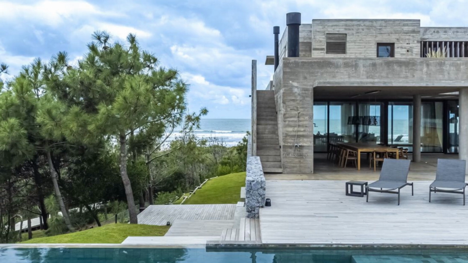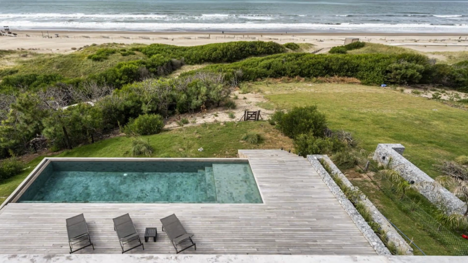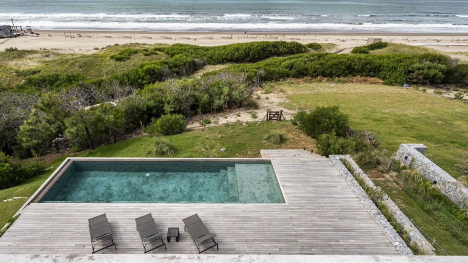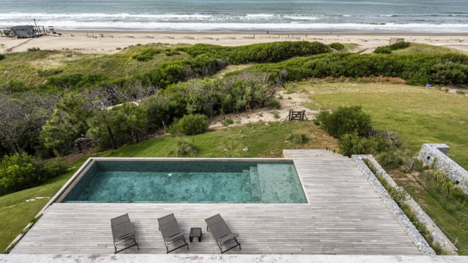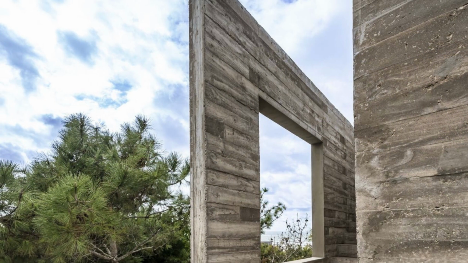The house has 5 bedrooms, all of which have en-suite bathrooms and walk-in closets. The house has 2 swimming pools that are integrated into the design and offer views of the sea. The house has a garage with space for 3 cars.